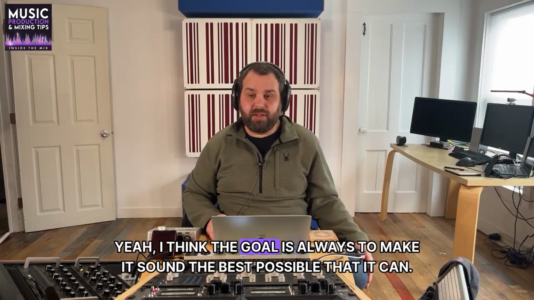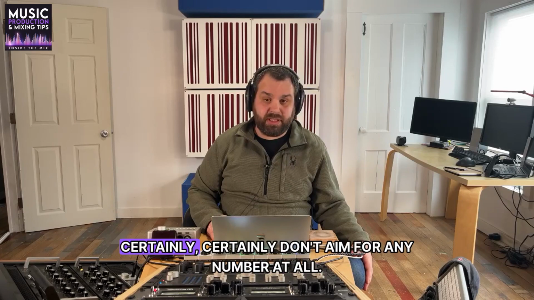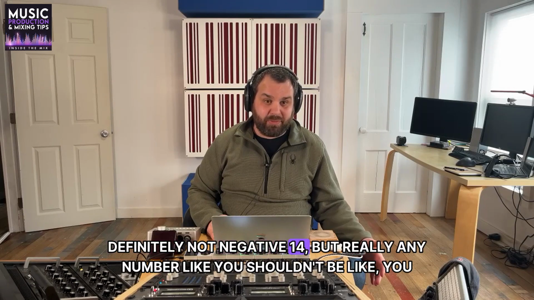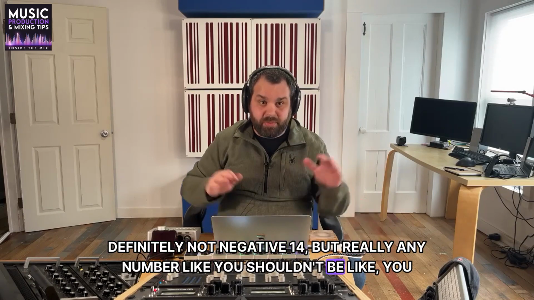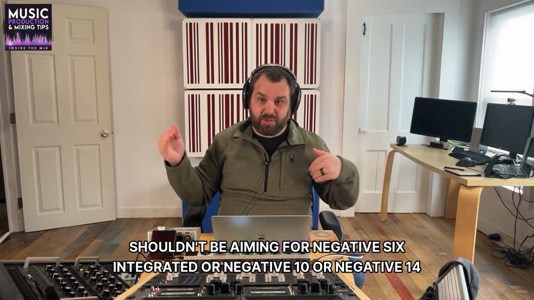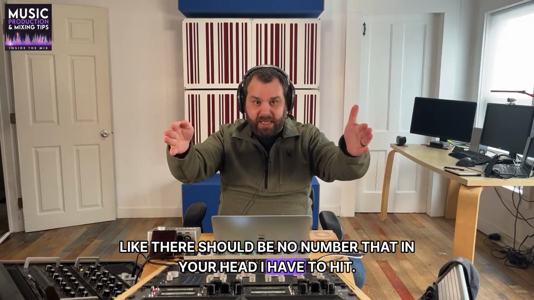Yeah, I think the goal is always to make it sound the best possible that it can. Certainly don't aim for any number at all. Definitely not -14, but really any number. Like you shouldn't be aiming for -6 integrated or -10 or -14. There should be no number in your head that you have to hit.